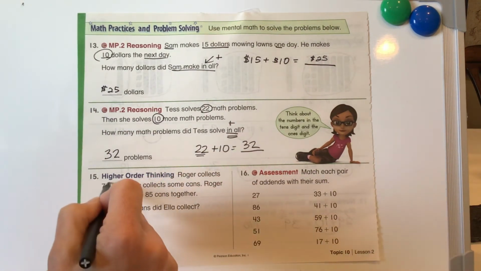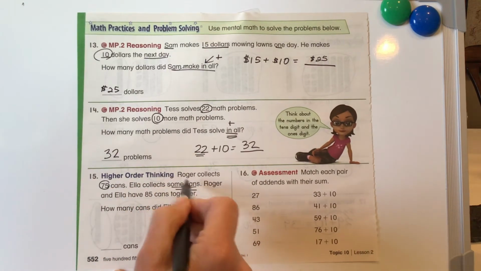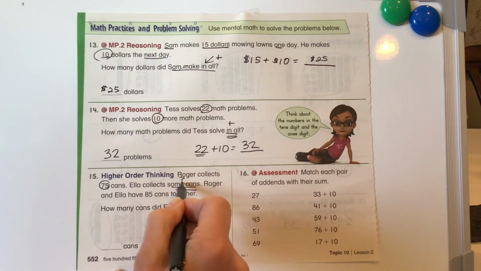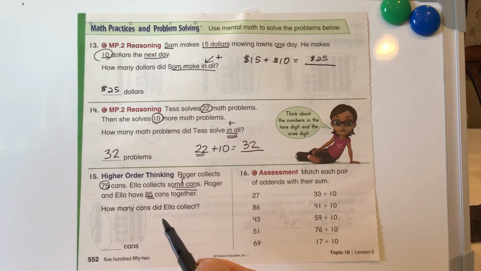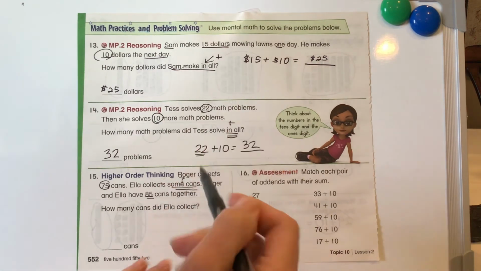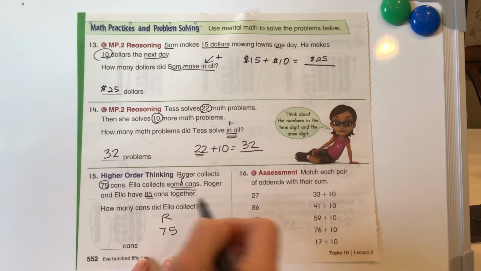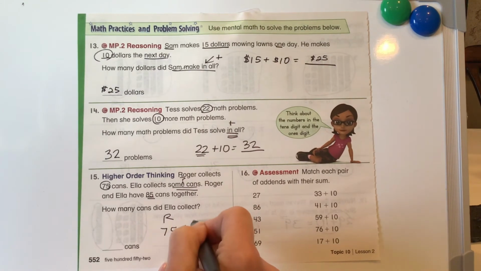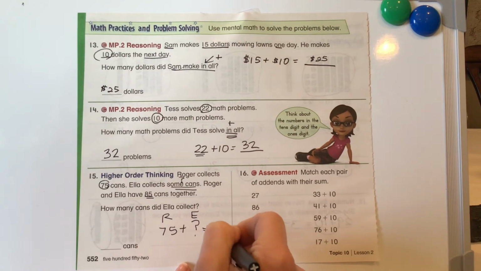Roger collects 75 cans. Ella collects some cans. How many does she collect? We don't know. It just says some. Roger and Ella have 85 cans together. How many cans did Ella collect? Okay, let's take a look at this. Roger collected 75 plus Ella's cans equals 85.